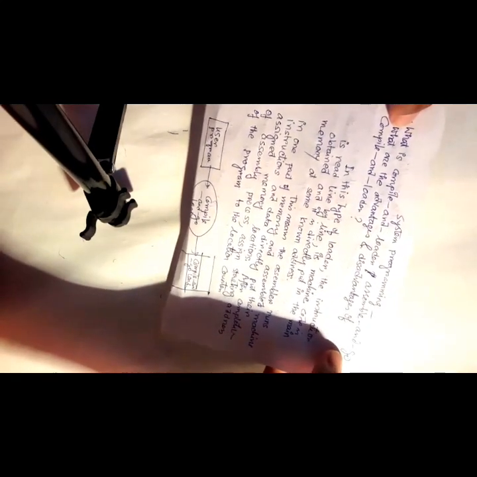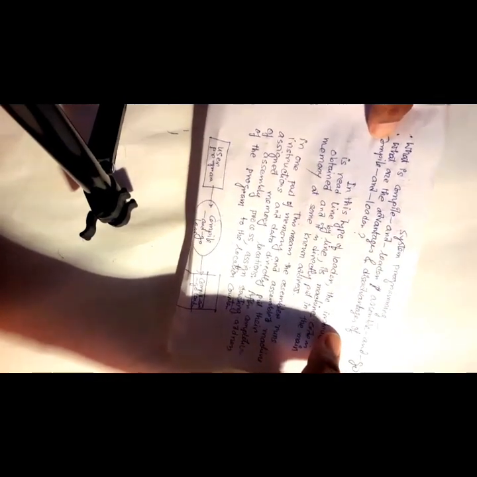What is compile and go? Or a same question is what is assemble and go? What are the advantages? There are two advantages and there are many disadvantages are there. What are the advantages and disadvantages of compile and go? This is the basic diagram of compile and go.